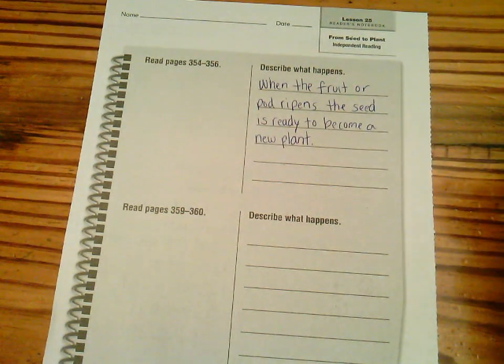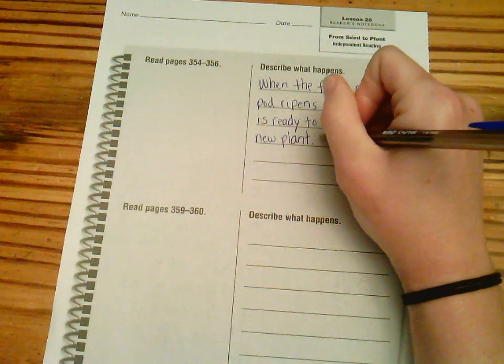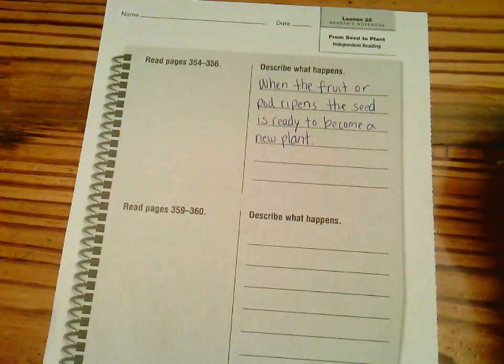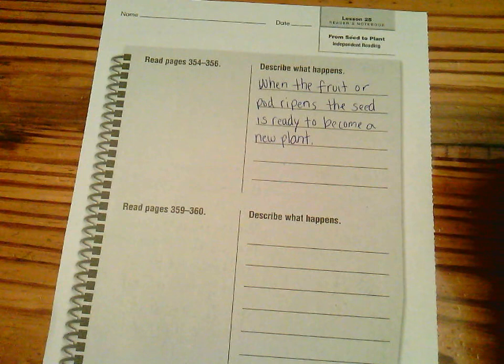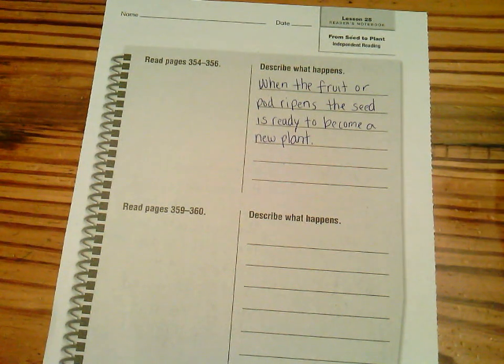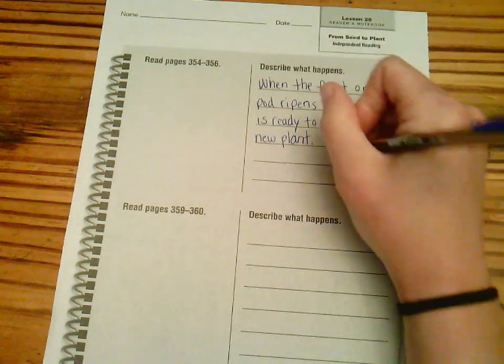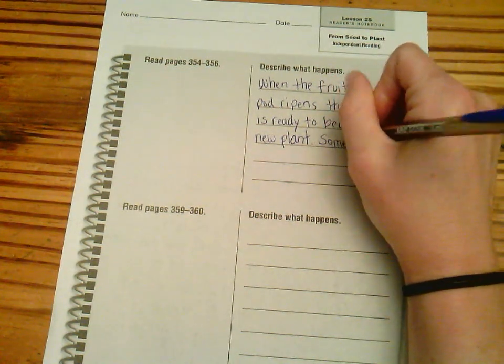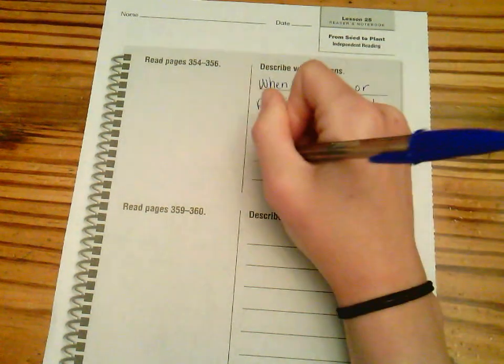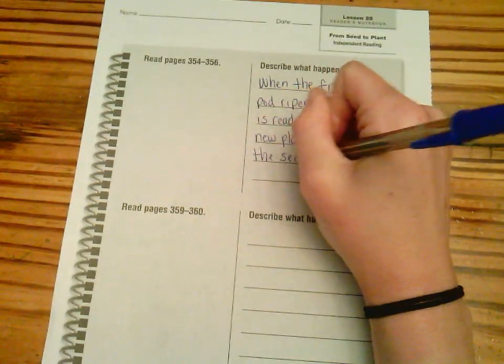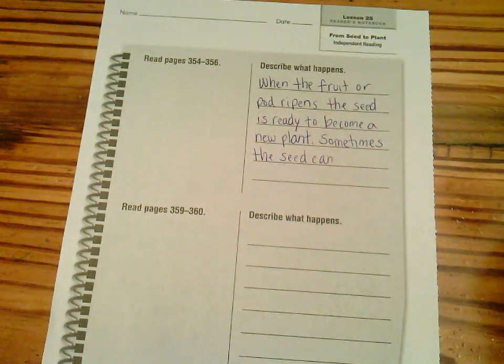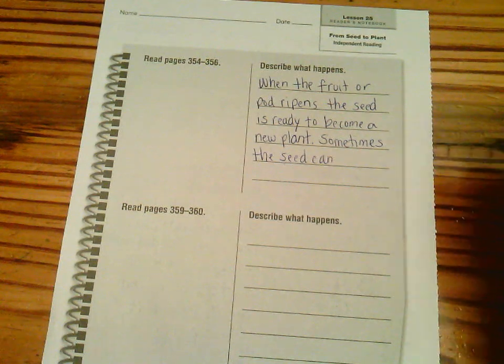And then maybe I'll add a sentence about what could happen to the seed. Lots of things can happen to the seed. Or should I give some examples? Or maybe I could draw it in my picture. Let's see here. Sometimes the seed can travel a long way!